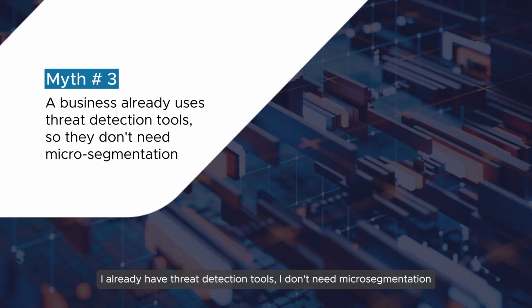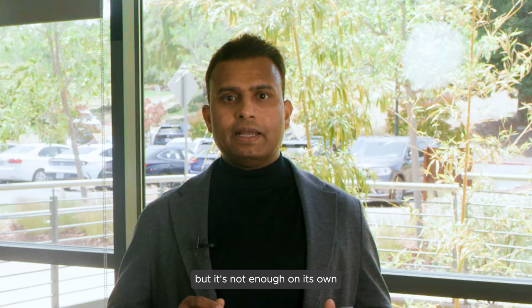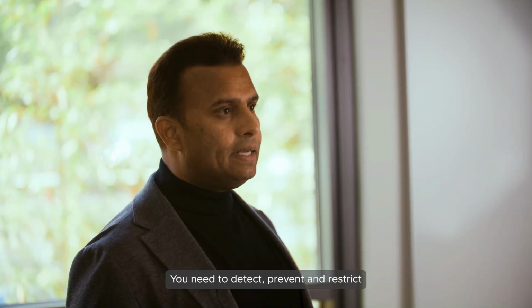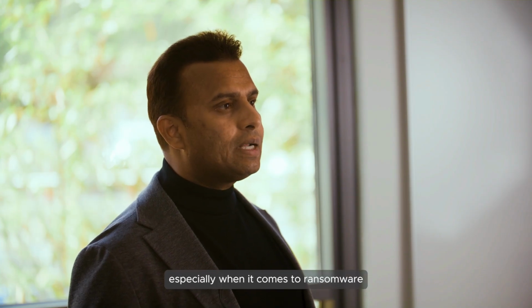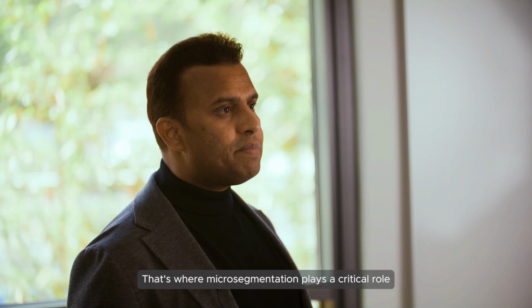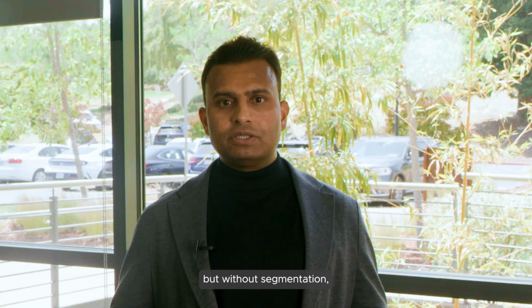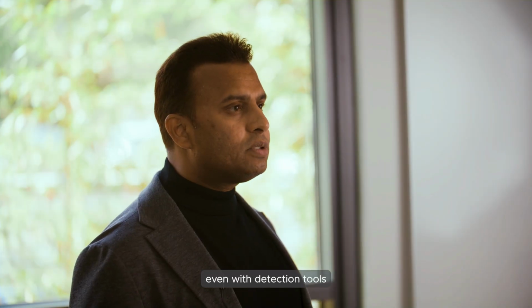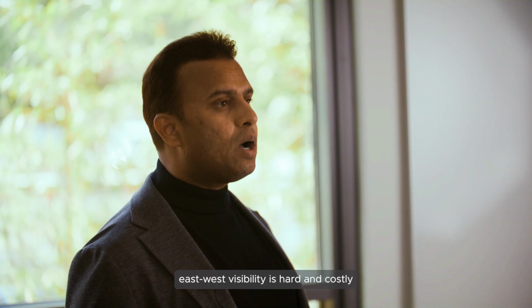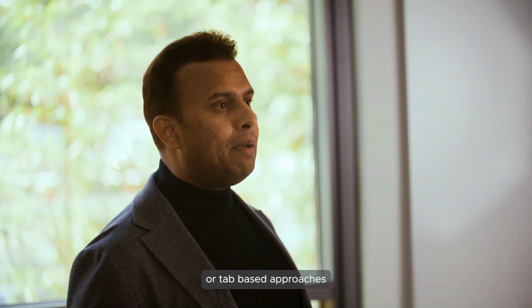I already have threat detection tools. I don't need microsegmentation. Threat detection is important, but it's not enough on its own. You need to detect, prevent, and restrict lateral movement of threats, especially when it comes to ransomware. That's where microsegmentation plays a critical role. Detection tells you something is wrong, but without segmentation, attackers still move laterally, scan your environment, and reach critical assets. Even with detection tools, east-west visibility is hard and costly to implement using traditional intrusion detection systems or tap-based approaches.